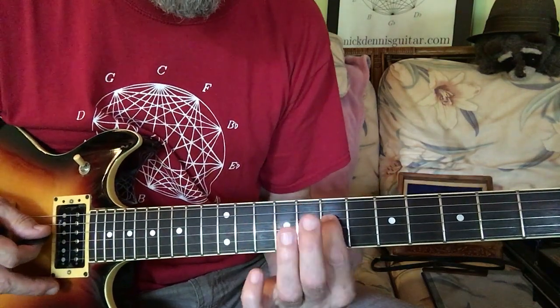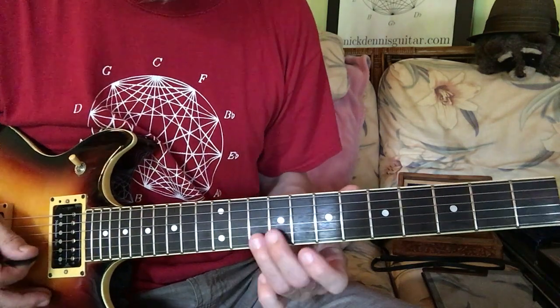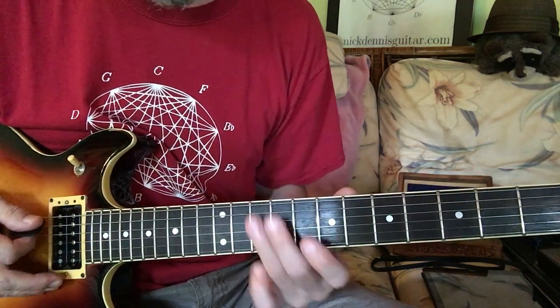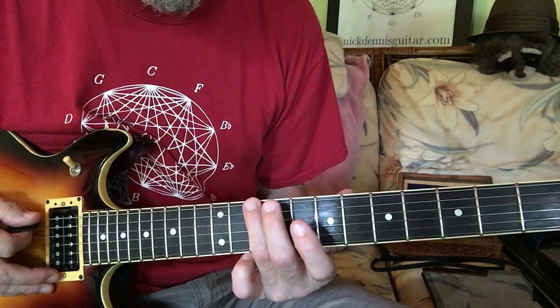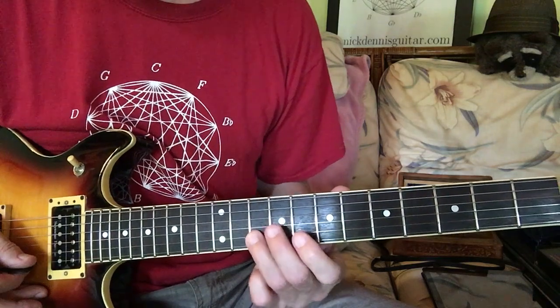D, F sharp, A, D, F sharp, and then I can use my 4th finger here, A, D, or I can use my 3rd finger there. So let's use 3rd finger on each of those frets. D, F sharp, roll, A, D, F sharp, A, D.